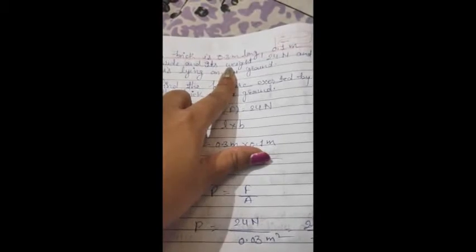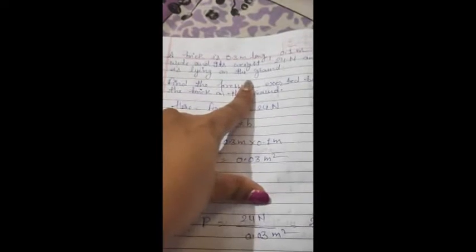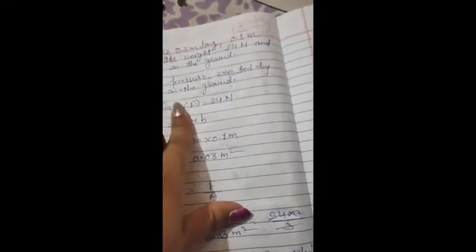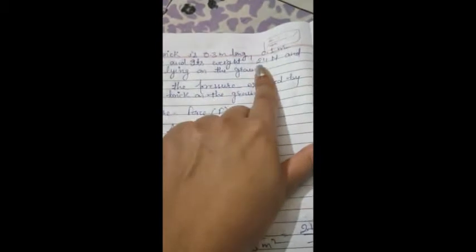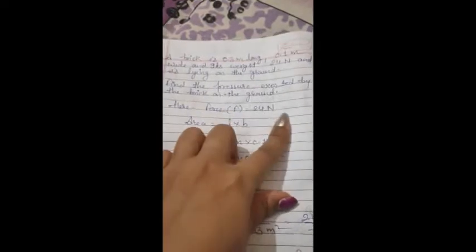So we have a numerical question. A brick is 0.3 meter long, 0.1 meter wide, and its weight is 24 Newton, and it is lying on the ground. Find the pressure exerted by the brick on the ground. In the question, force is given as 24 Newton, and we have to find the pressure. We know the formula: pressure equals force upon area, right? So force equals 24 Newton.